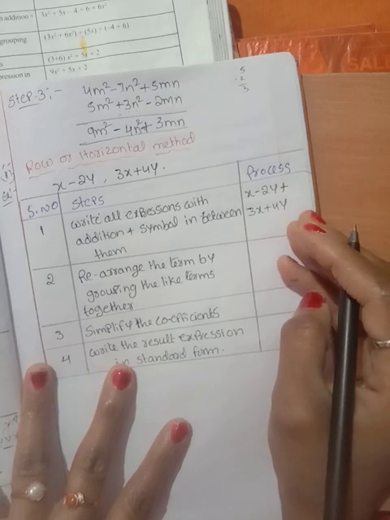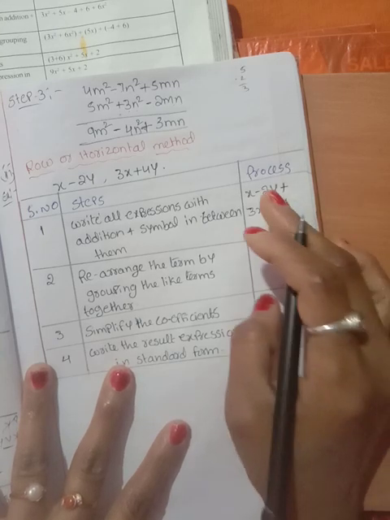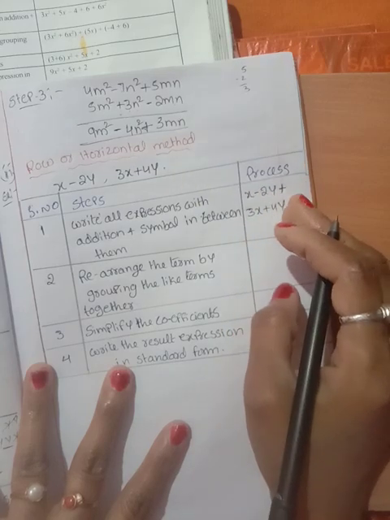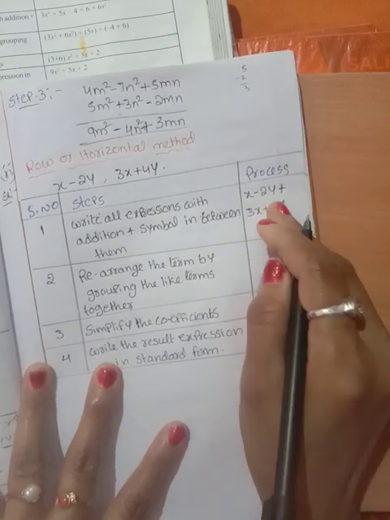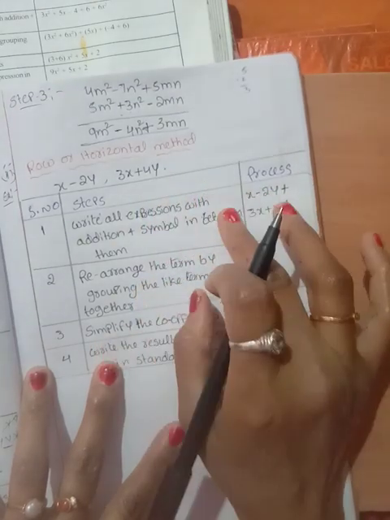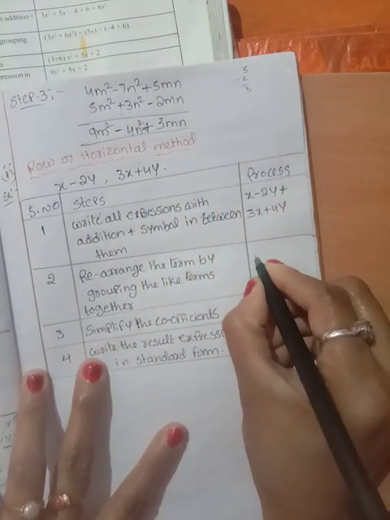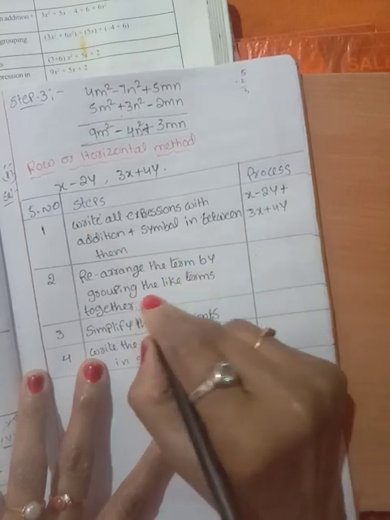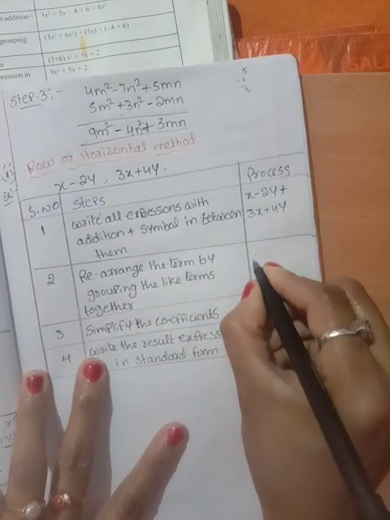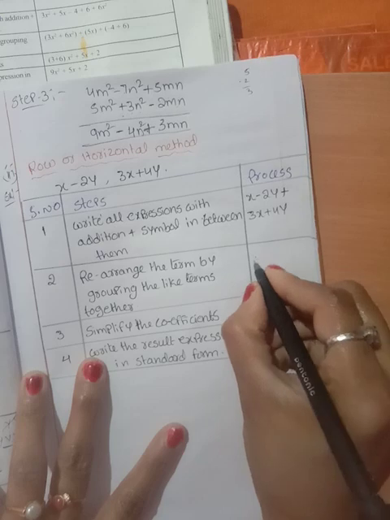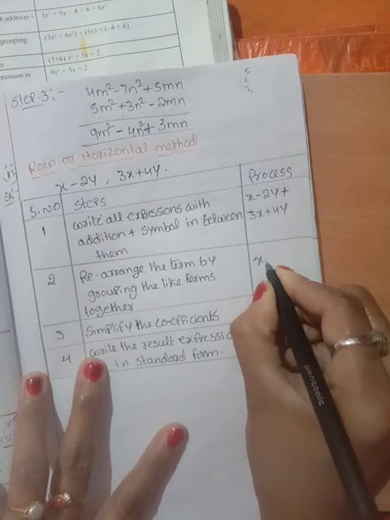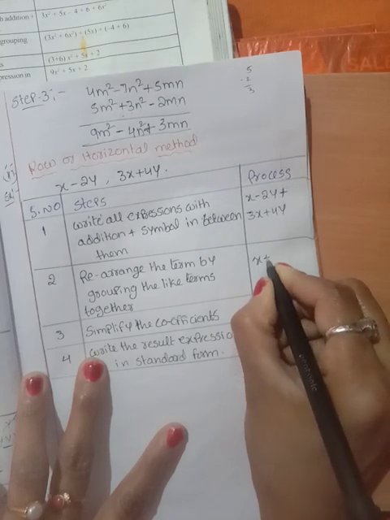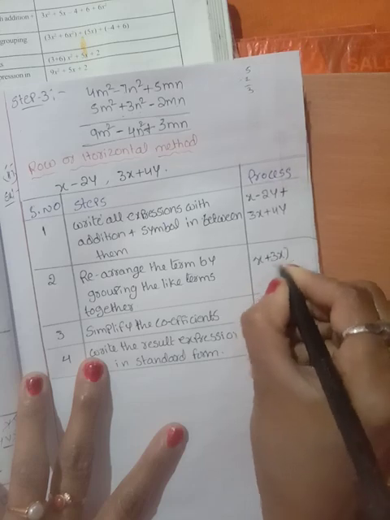There are exponents of 2 in some examples, but here there are only x and y. Here I take both expressions simply, and there are no x square terms. So I can rearrange the terms by grouping the like terms. First are the x terms. You can write down the x terms only, here 3x.